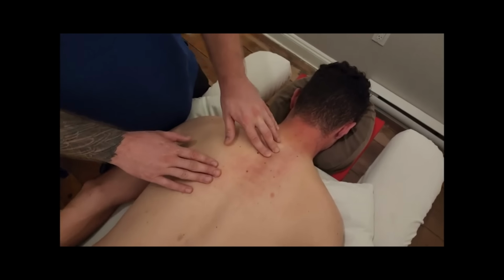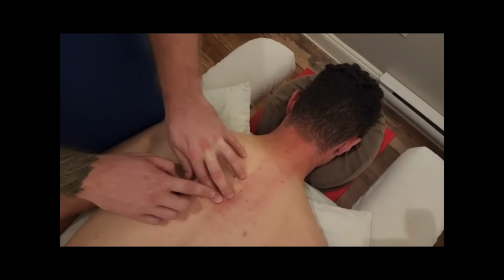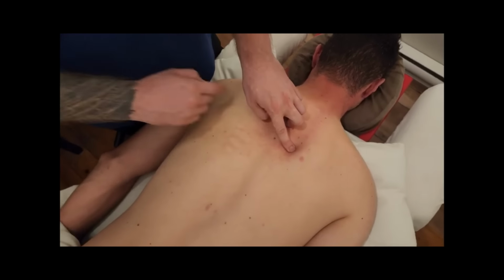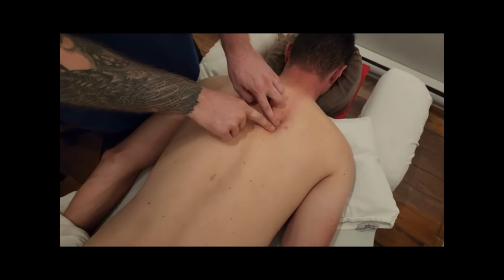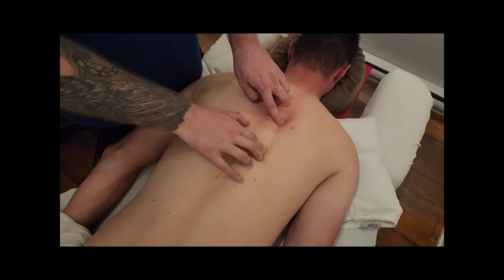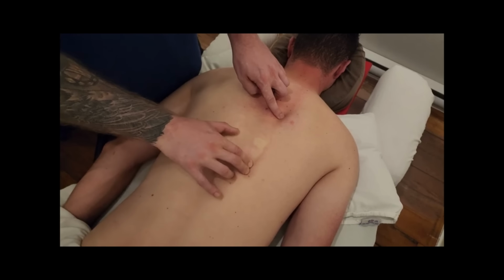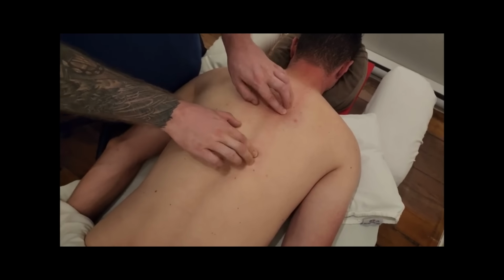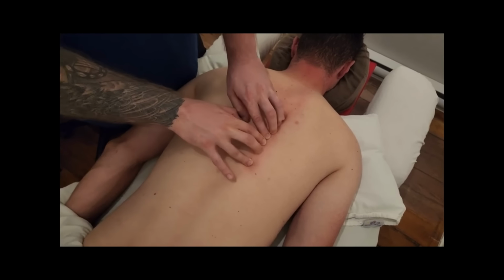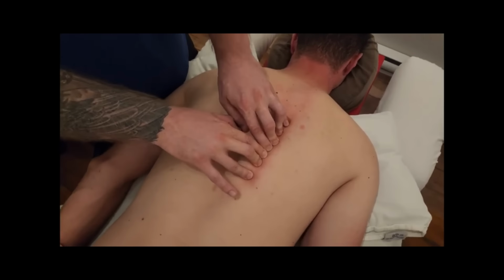Thoracic 1, 2, 3, 4, 5, and 6. So I'm going to palpate lateral towards the TVP, and then I'm going to work my way down 7, 8, 9, and 10. So these are the transverse processes of thoracic 6 to 10 in this area here.